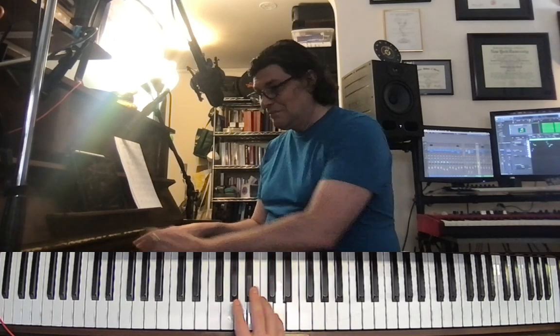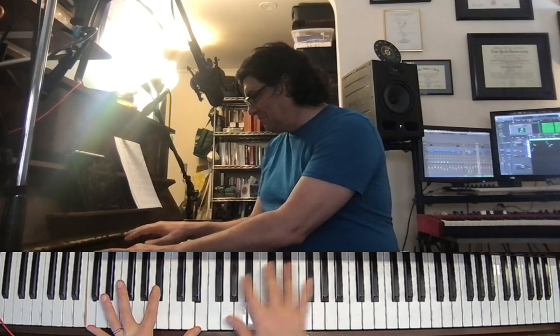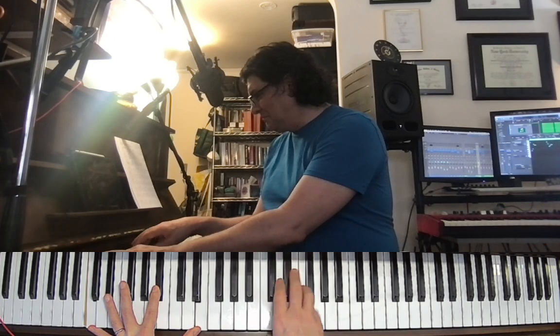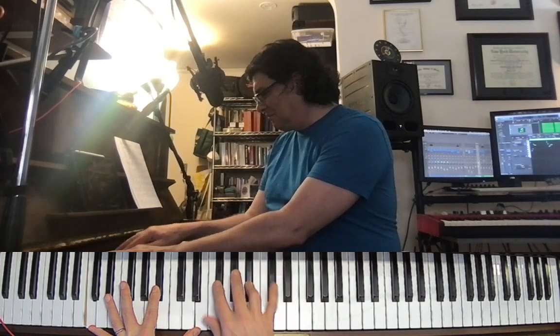And the combo plan. Very pretty. So you can do it in all of these other chords too.